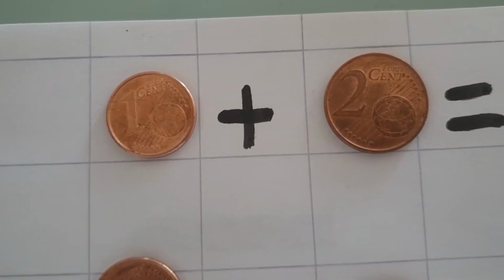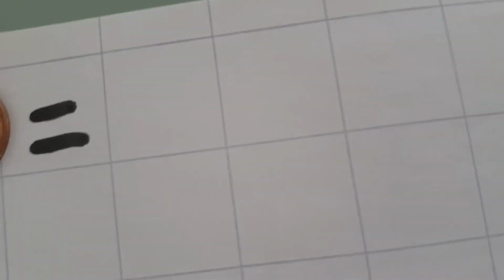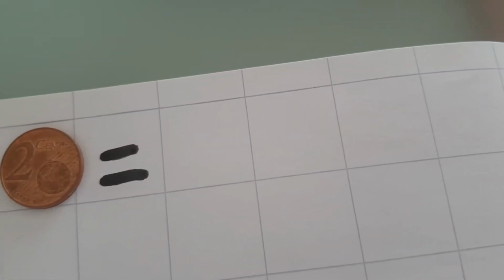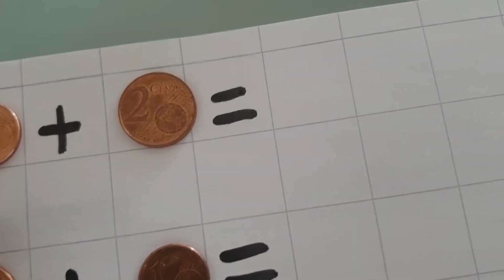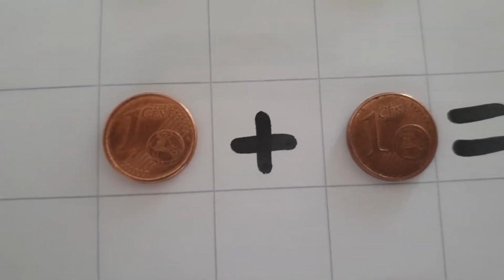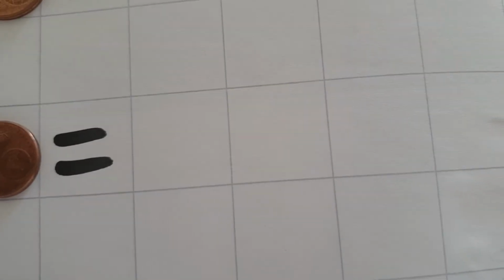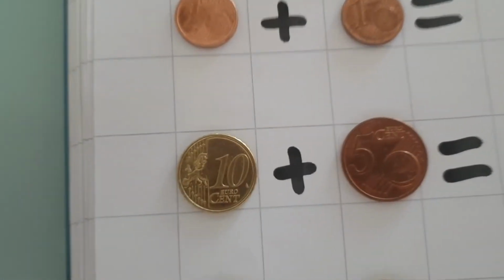Okay, so we've got a 1 cent plus 2 cent equals. It's just the same as adding numbers. So 1 plus 2 equals 3. So your answer would be 3 cent. Let's go to the next one. We've got 1 cent plus 1 cent equals 2. Yeah, 1 plus 1 is 2. Really simple.